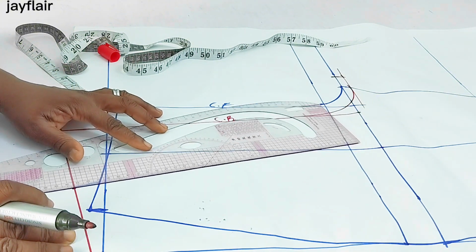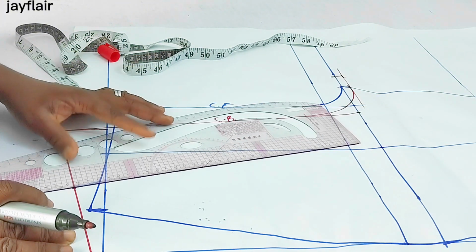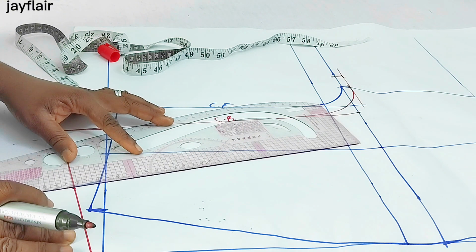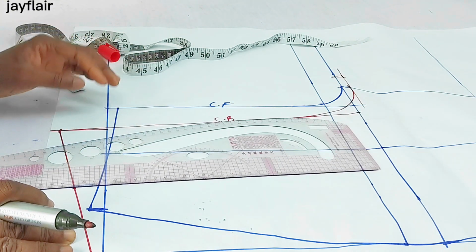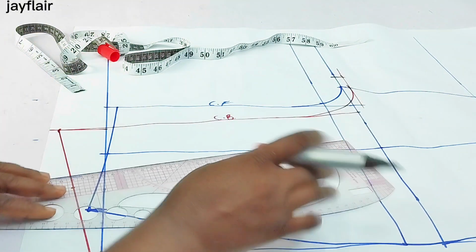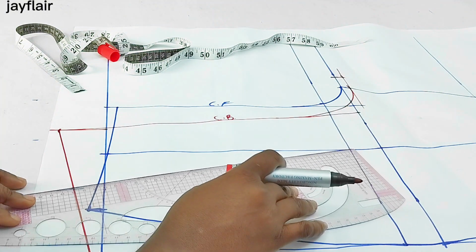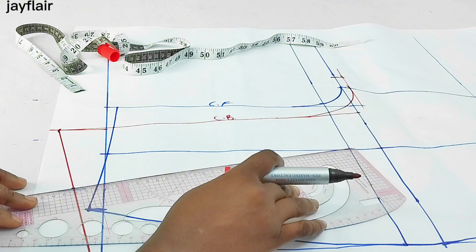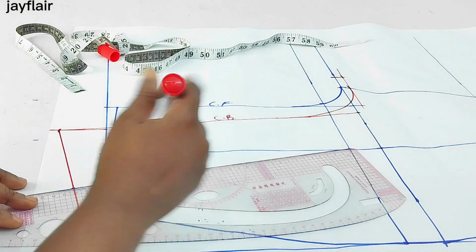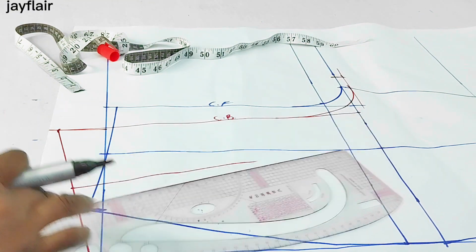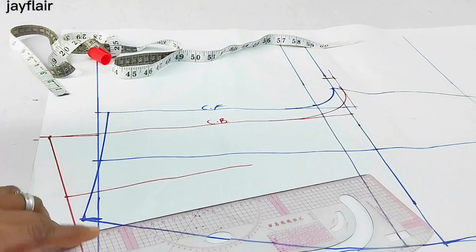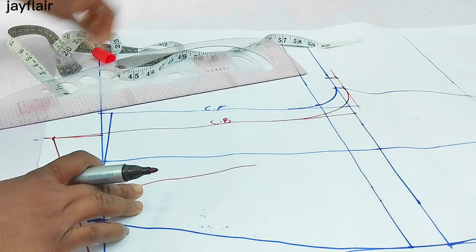See, is this parallel? Yeah. So just watch how I placed my ruler. I align my ruler to this line. So I have my line for my dart.